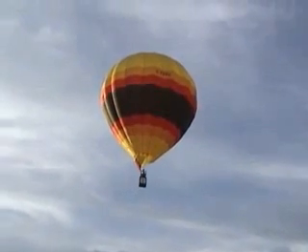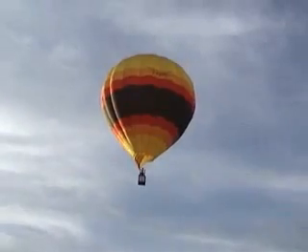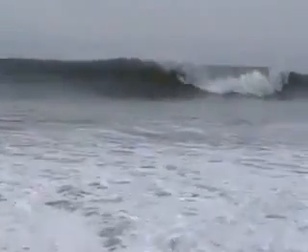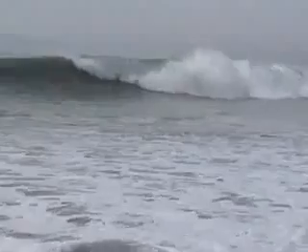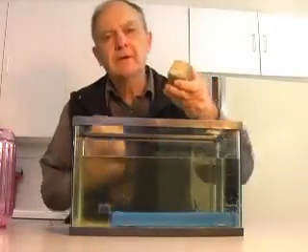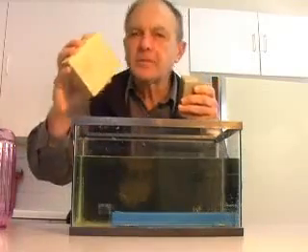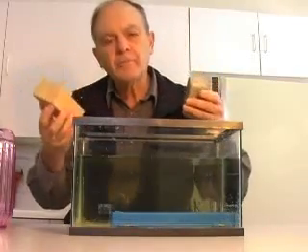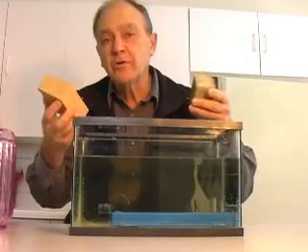Let's investigate the buoyant force in another fluid, water. This is a concrete block. This is a wood block, a softwood block, pine actually. I'm going to drop these two blocks into the water in the aquarium.